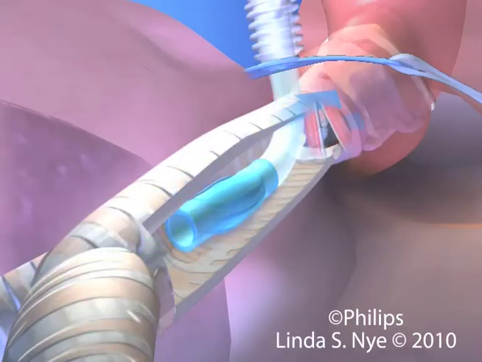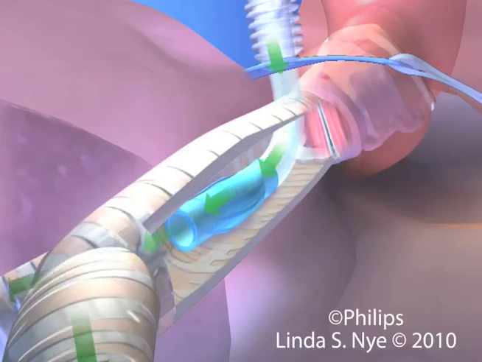However, during the exhalation phase, gas is not allowed to exit through the circuit and thus passes by the deflated cuff and up through the vocal cords. This enables the cords to vibrate and permits the patient to speak.